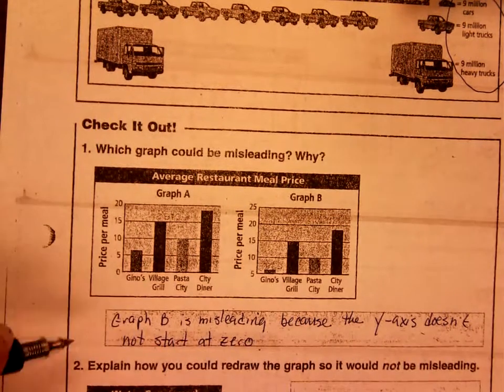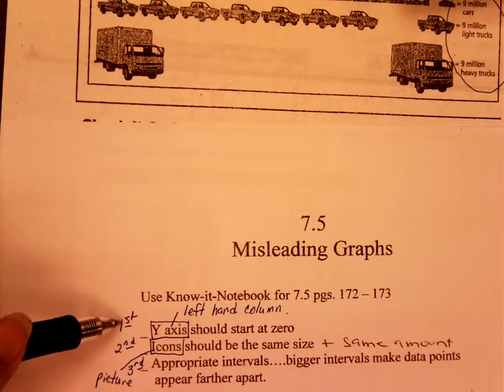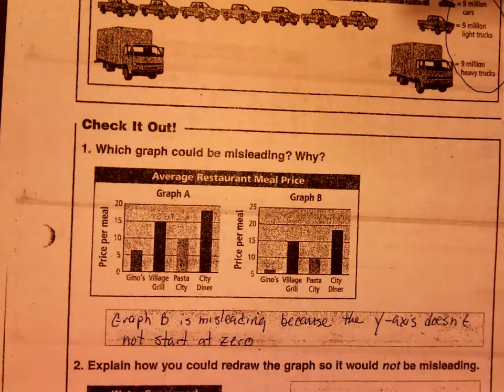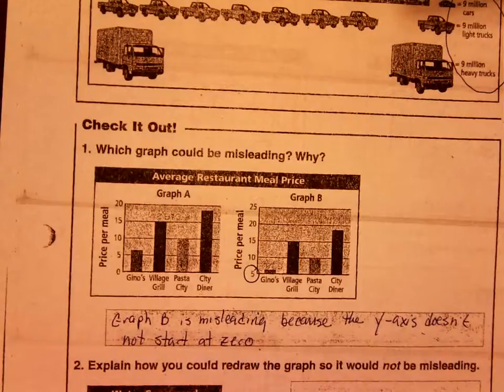Okay, and here looking at this is your number 1 on the first paper we gave you. First, y-axis should start at 0. So right here, see, it starts at 5 instead of 0.